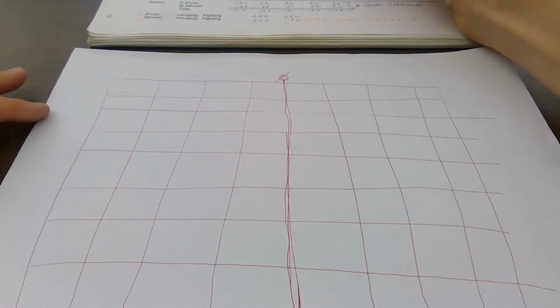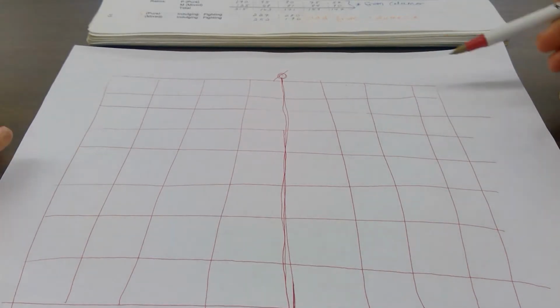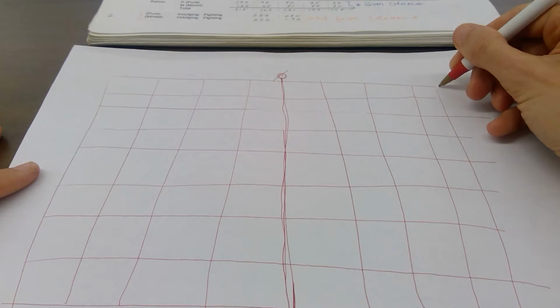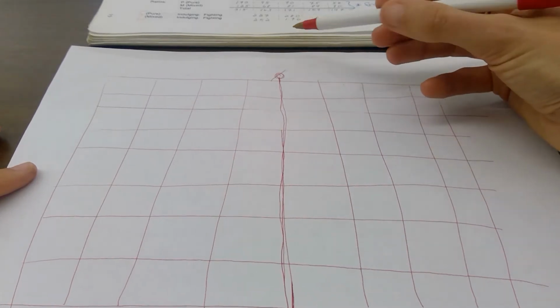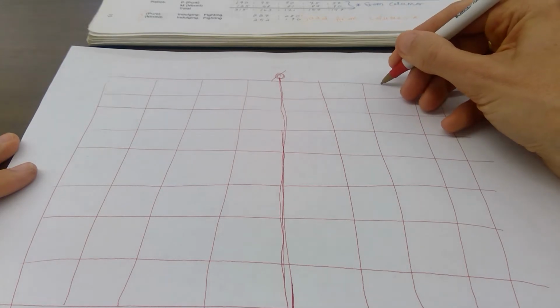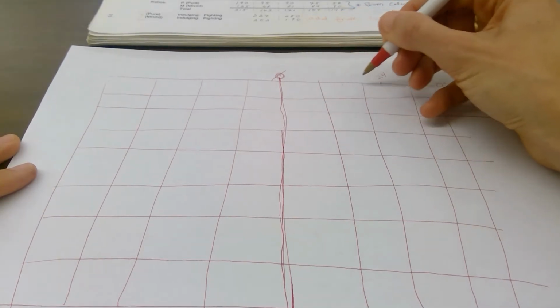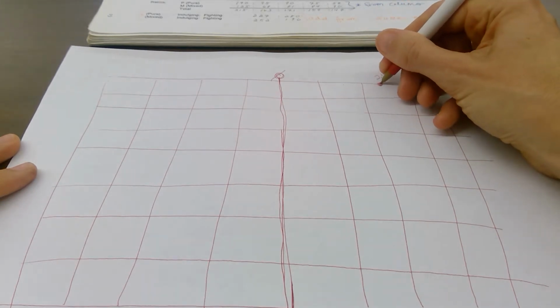We can see that for the biting rhythm, there were 2.4 boxes. So on the biting rhythm line, we count 1, 2.4 spaces, and we write a dot.